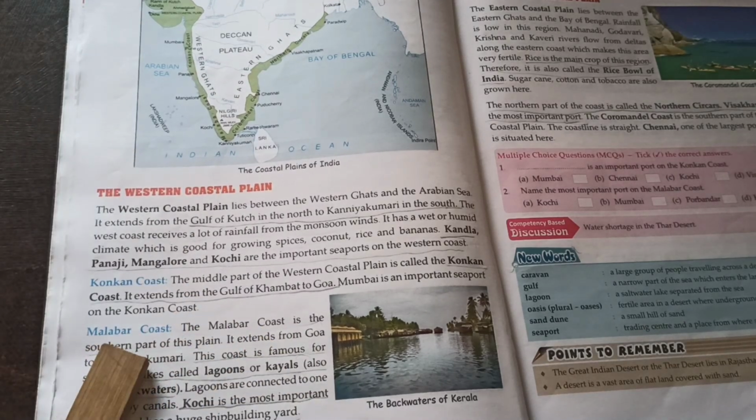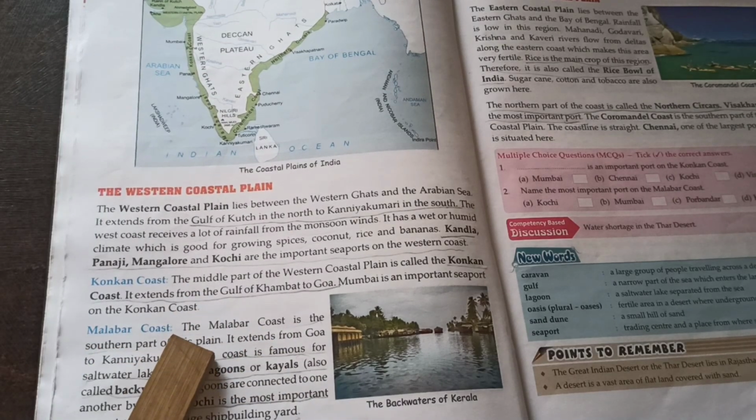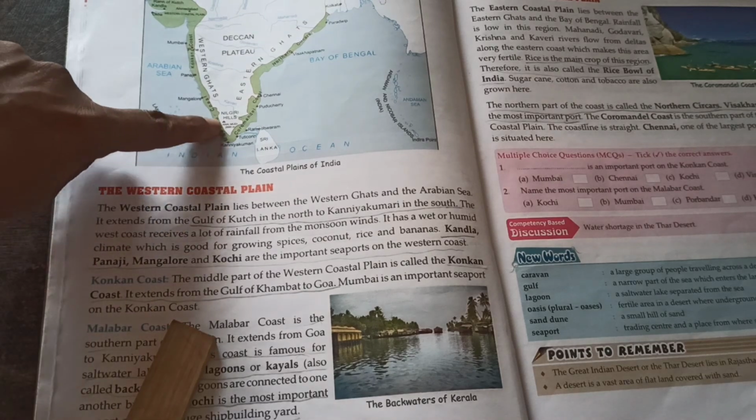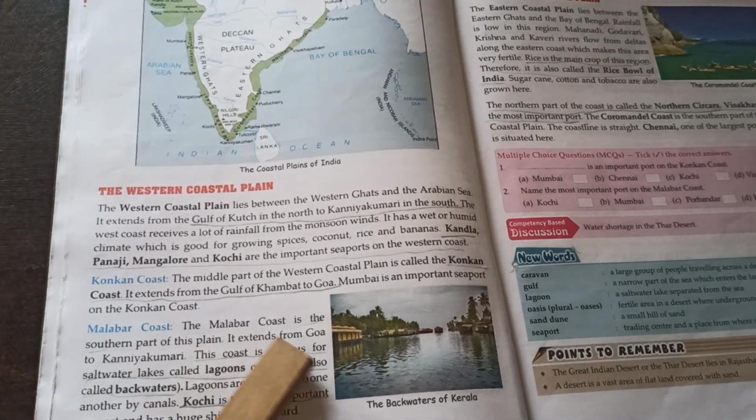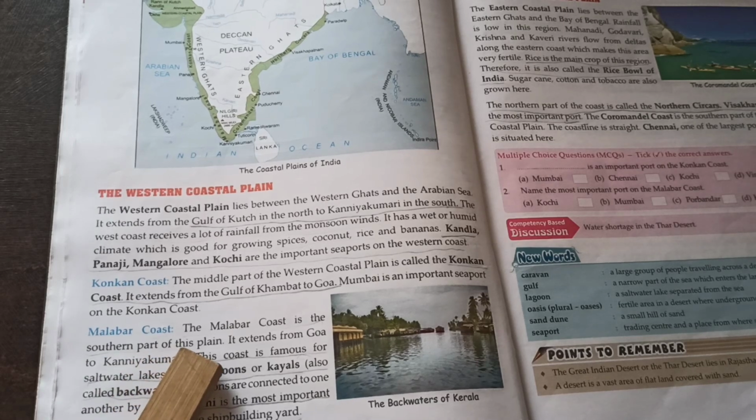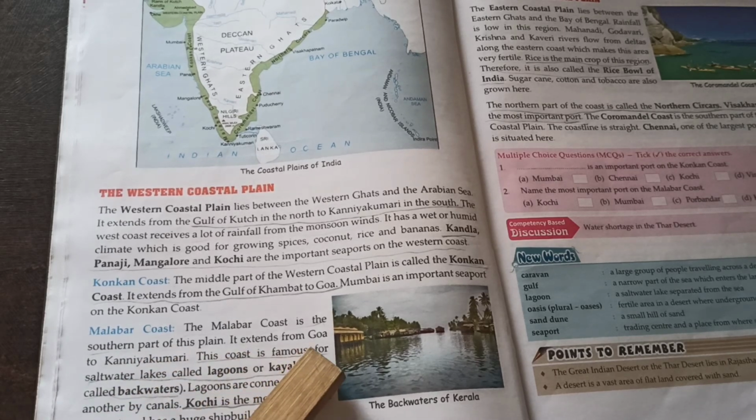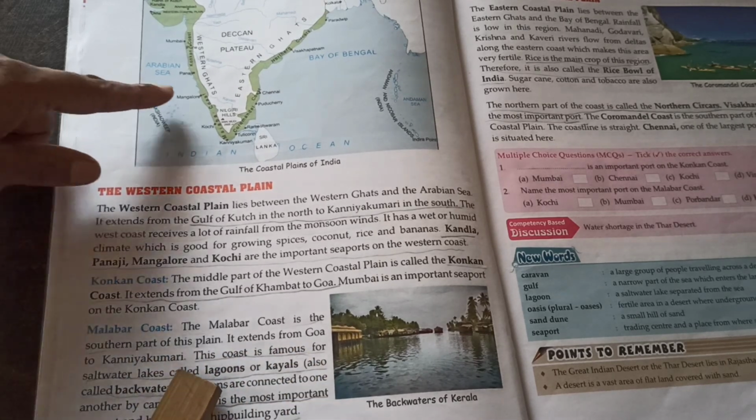Then next, the Malabar coast. Where is the Malabar coast? You can see it here inside. The Malabar coast is the southern part of this plain. It extends from Goa to Kanyakumari.